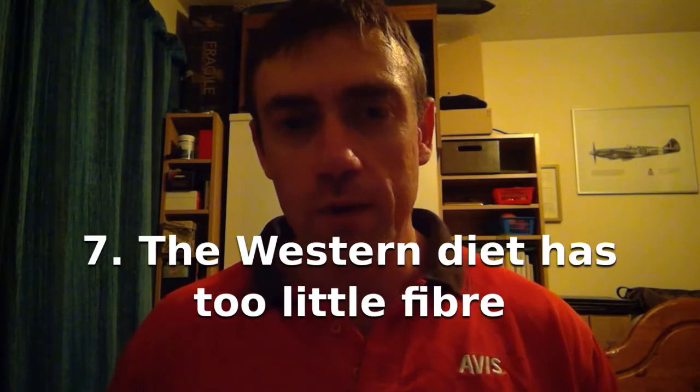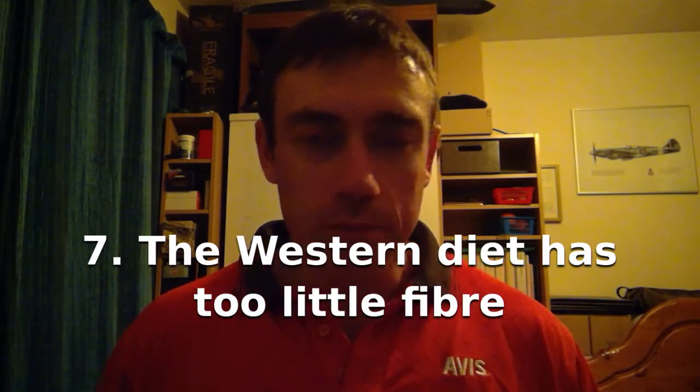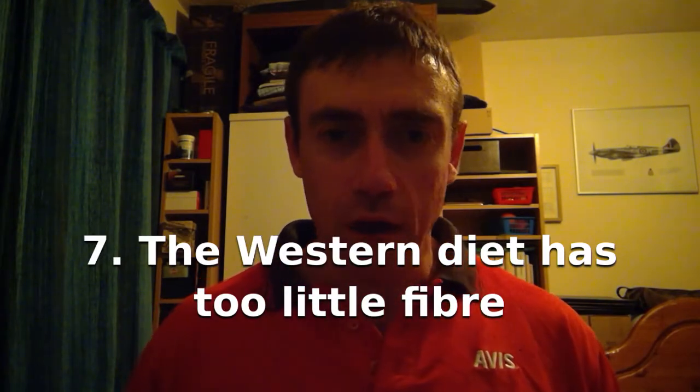Lastly, the fibre content, which relates to the first point, which is the glycaemic load. Plant-based diets, traditional diets, have high amounts of fibre. This is something that's very contentious because different traditional diets have different amounts of fibre. But generally there should be a certain amount of fibre to go with the starch that you have. The more starch there is in the diet, the more fibre you need.